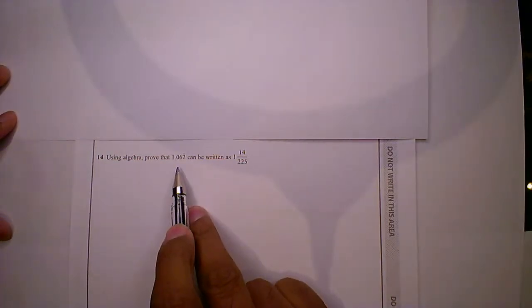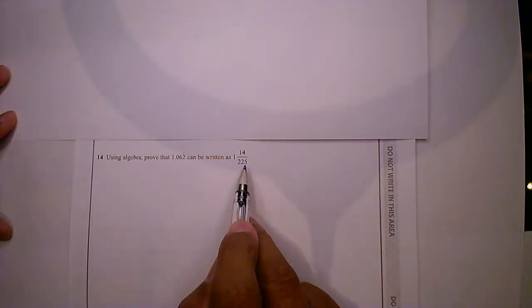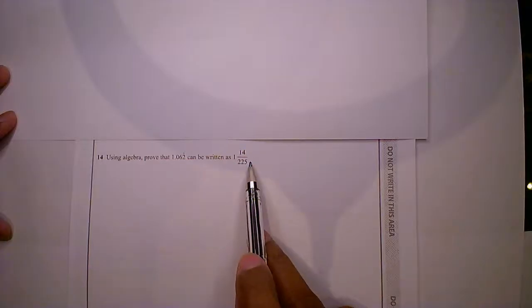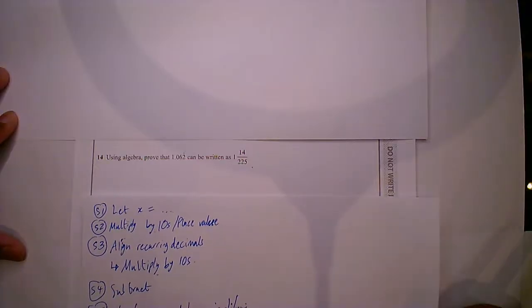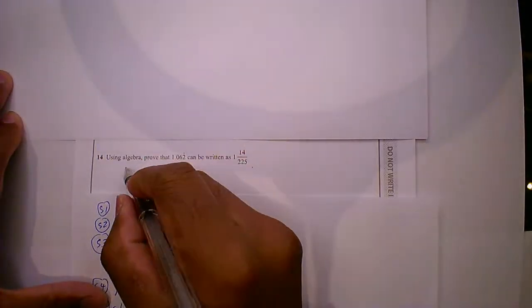Okay, so this question says, using algebra, prove that 1.062 recurring can be written as 1 and 14 over 225. So again, it's slightly different from the other questions. All right, so what are our steps? Our steps are exactly the same. So step 1, let x equals that.